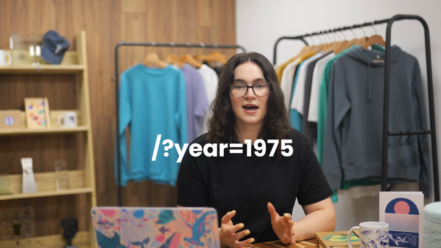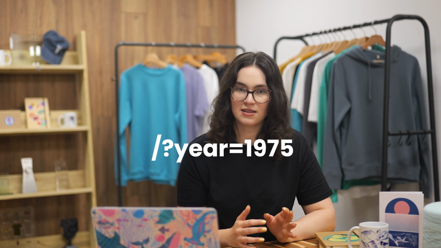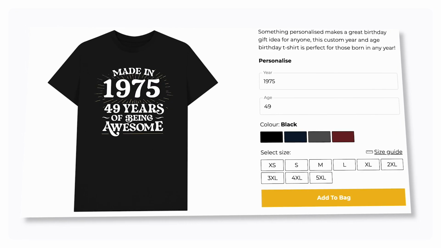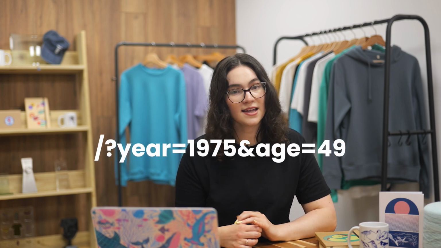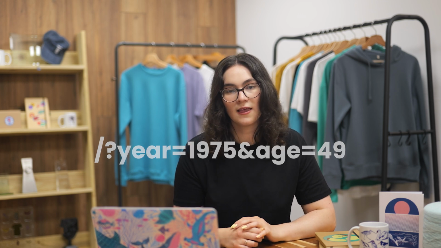For example, / year equals 1975. If the field title has a space, then just add an underscore between the words. If you have more than one editable element, you can add more than one parameter to the URL by linking them with the and symbol. For example, if you have two text input fields for a name and an age and want to specify both, you can link directly to that by adding this to the end of the URL. / year equals 1975 and age equals 49. You can specify as many parameters in this way as you want.